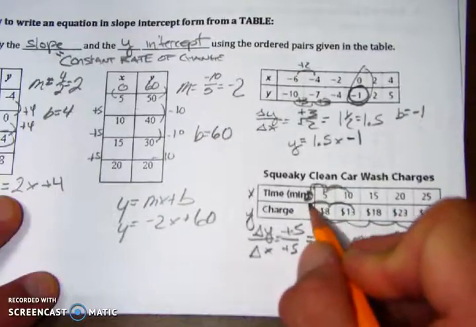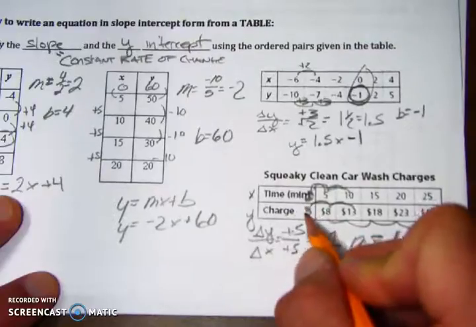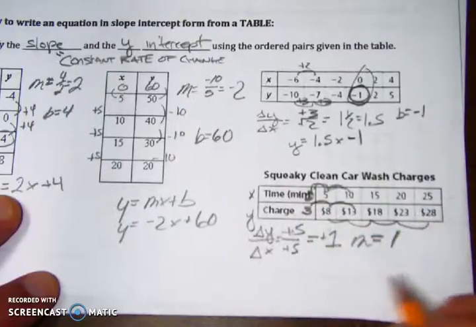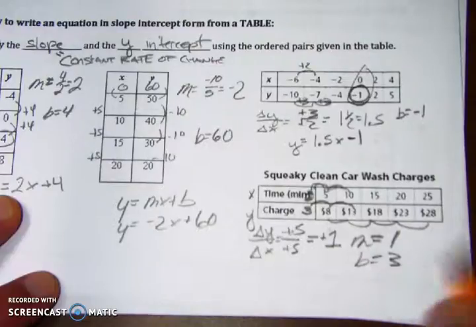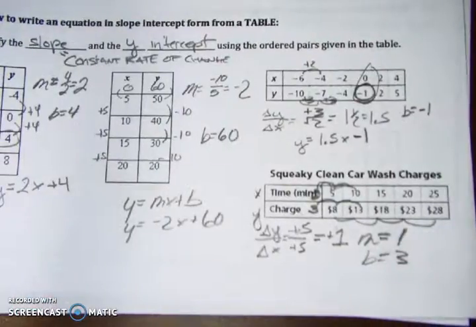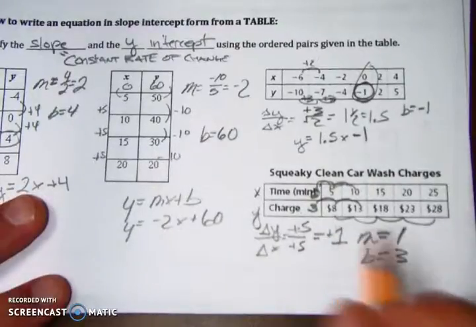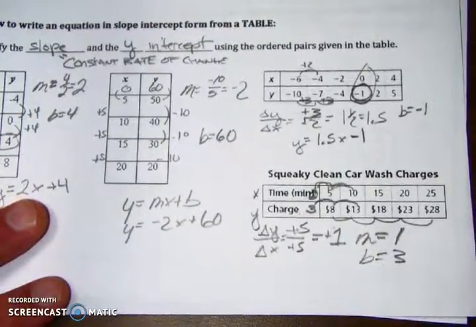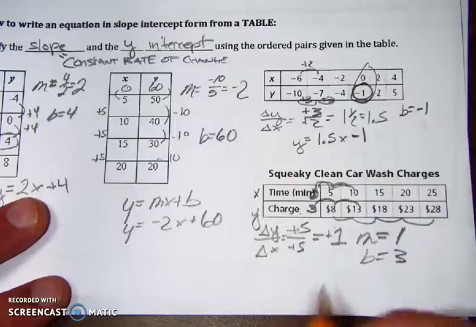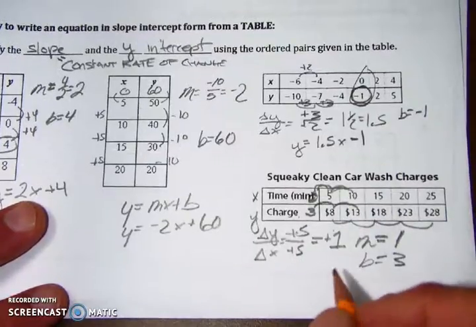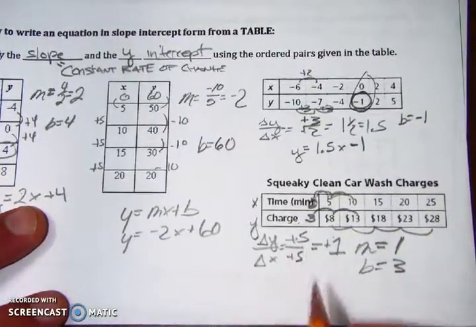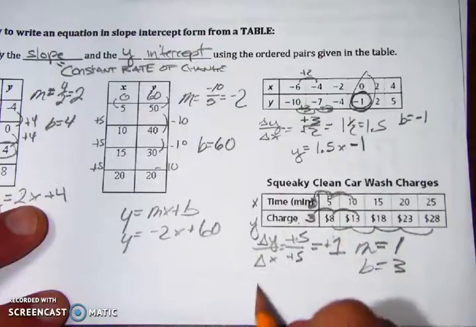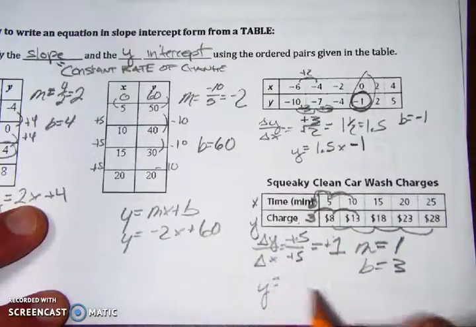I'd have to count back down to 3. So the y-intercept is 3. What's strange about these situations is that they're charging me $3 and I haven't washed my car. Well, it's kind of like that setup fee that you have sometimes. It's what makes it non-proportional.